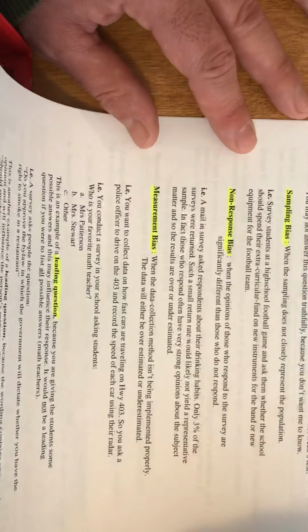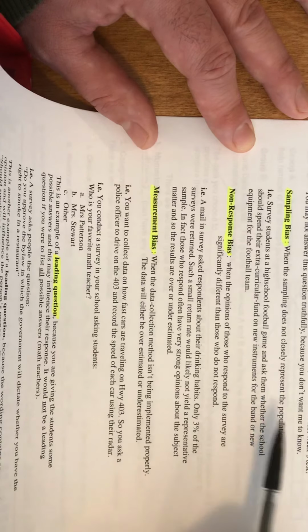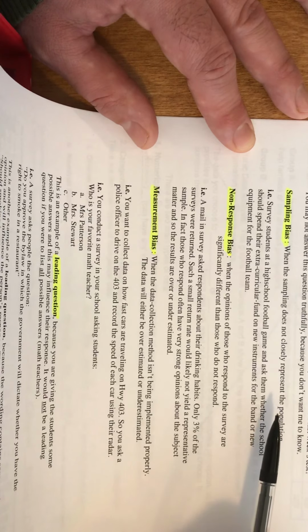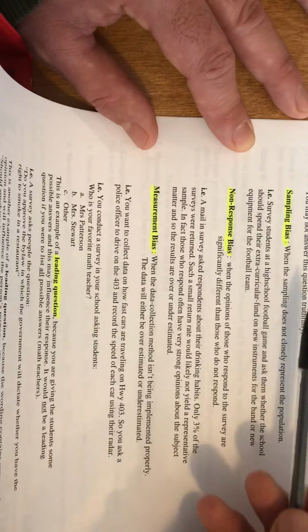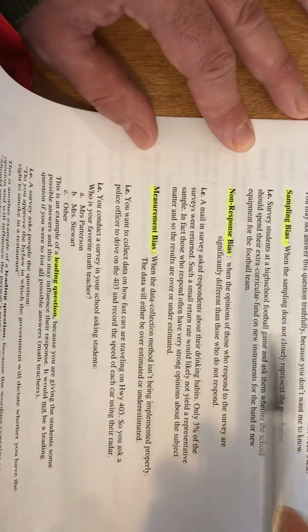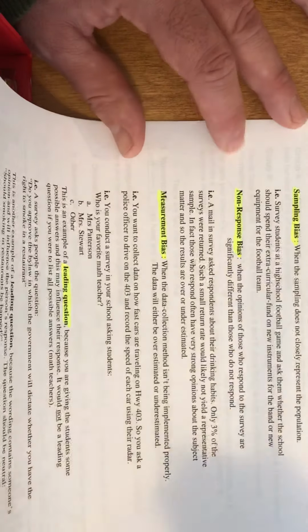Sampling bias is when your sample doesn't represent the population. So next week we want to make sure you guys don't do this. If you surveyed students at a football game and asked whether the school should spend extracurricular money on new instruments for the band or equipment for the football team, well, everybody's there for the football team, so that's the wrong sample. You'd have to take an anonymous school sample to get the most honest answer to your question.